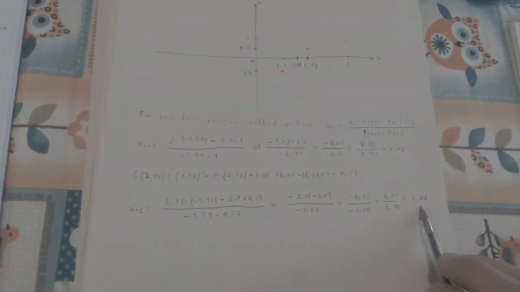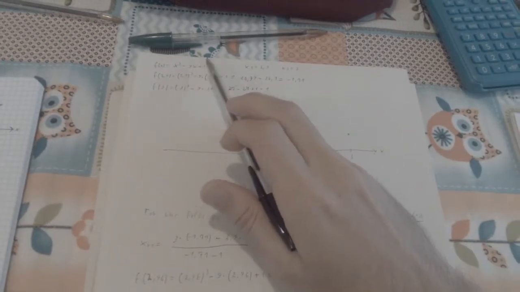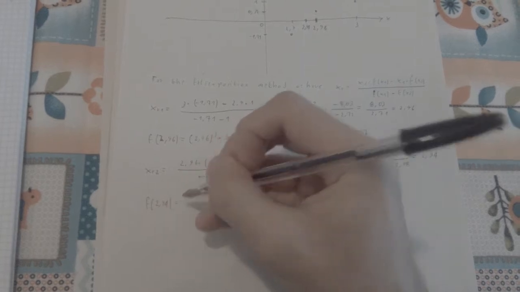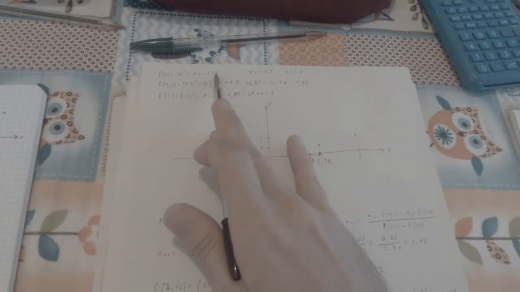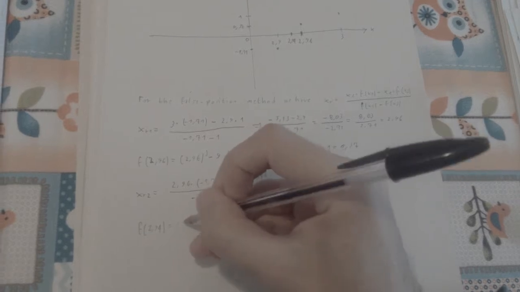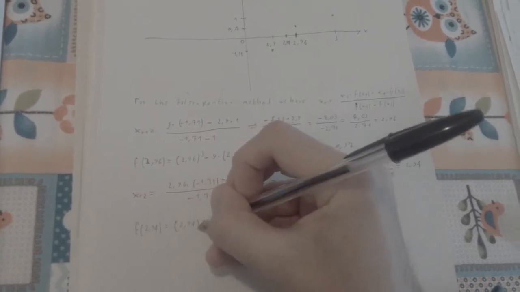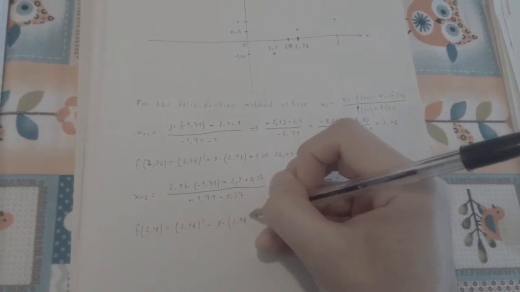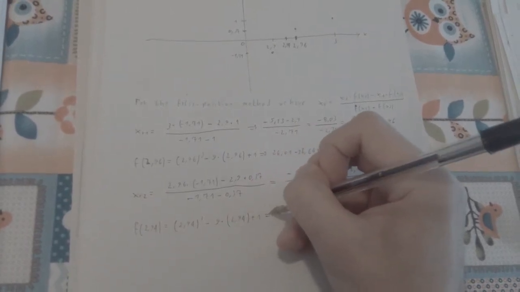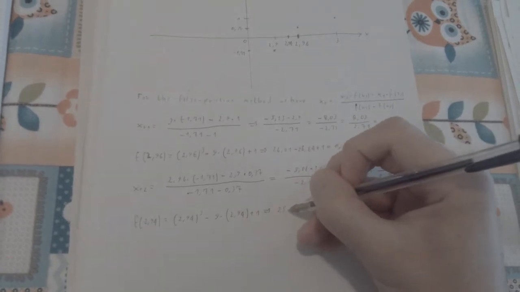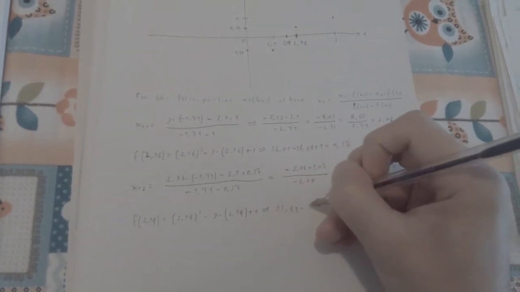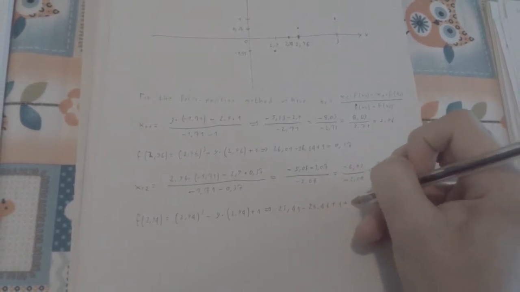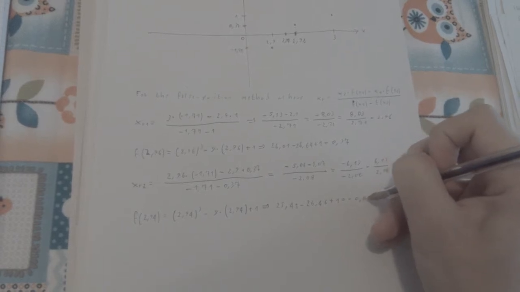Now we're going to plug 2.94 back into our function. So f of 2.94 is 2.94 cubed minus 9 times 2.94 plus 1, which gives us 25.41 minus 26.46 plus 1, which is negative 0.05.